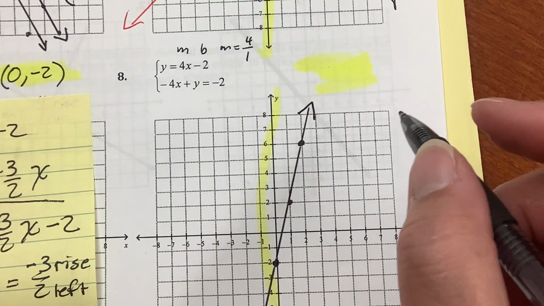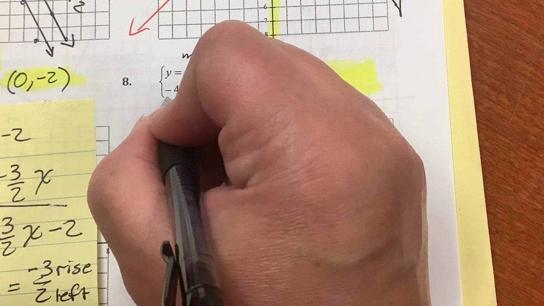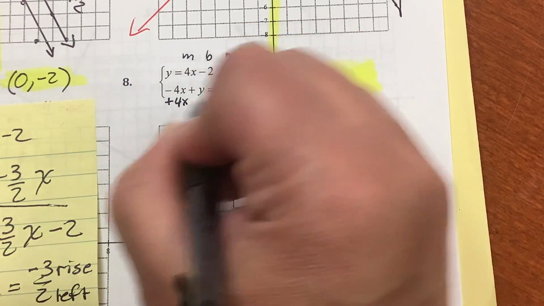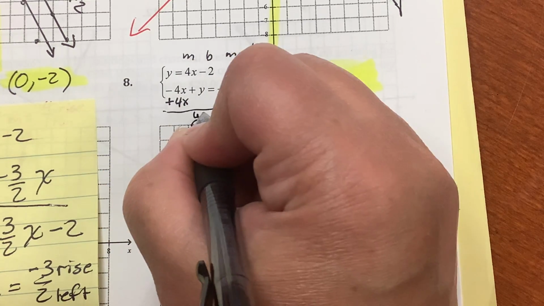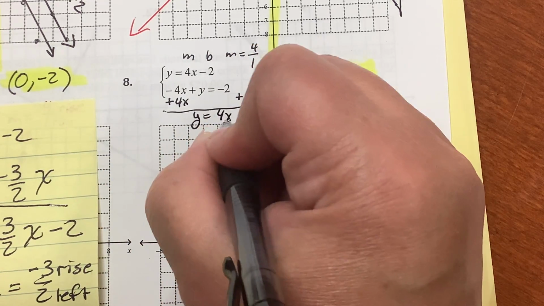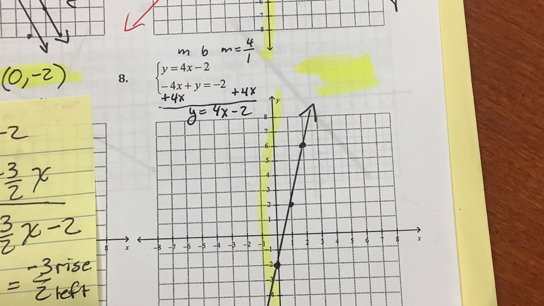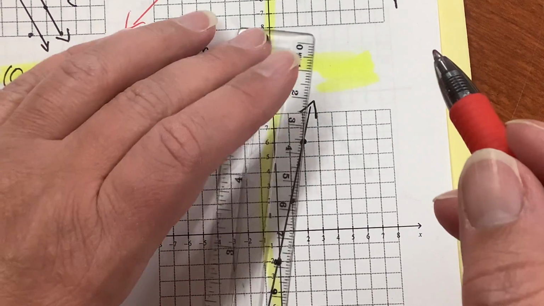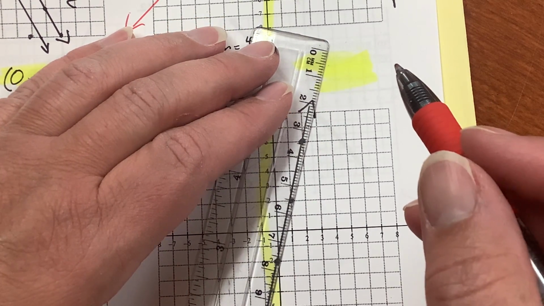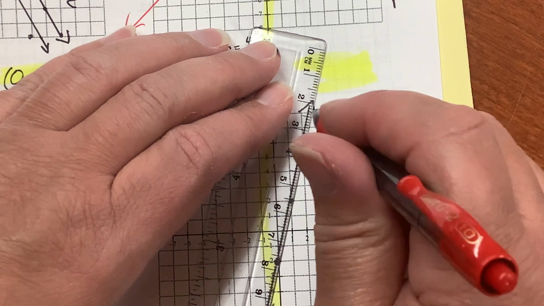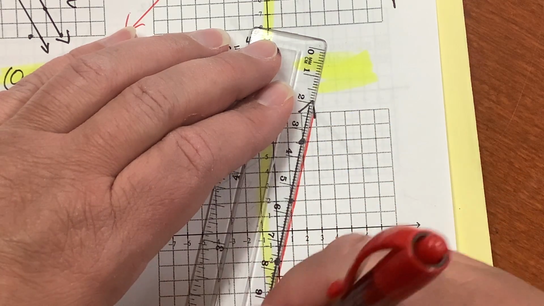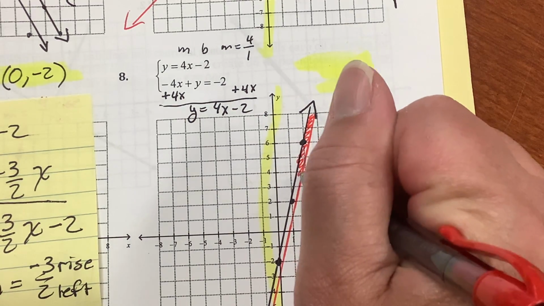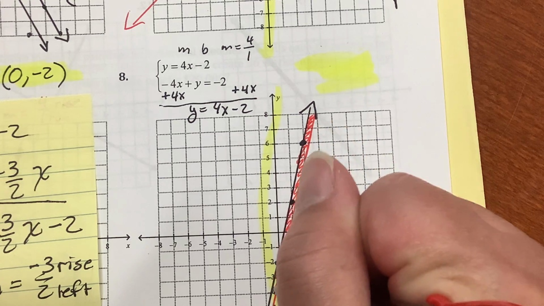Now this one, oh dear, what am I going to do with that? Well, I could add 4x to both sides and get y equals 4x minus 2. Hey, that's the same line. That's easy. Now, right next to, on top of almost, going through the same points, I'm going to put another line, a red line. Just going to fill it in so it looks like one big thick line, because it really is just one big line.